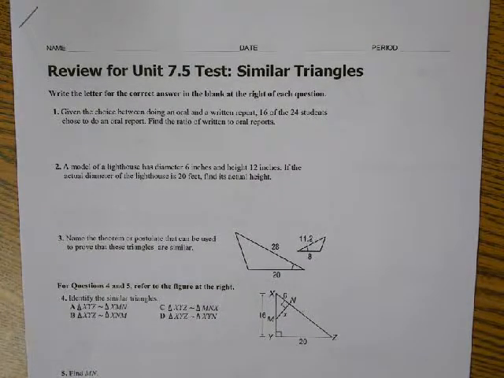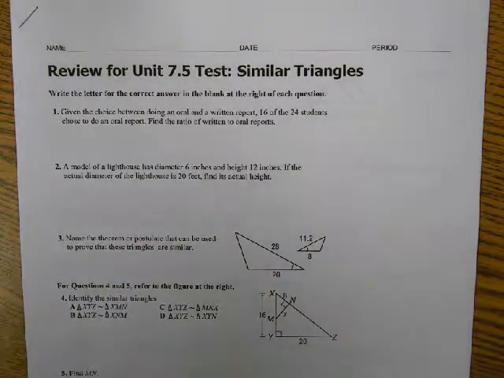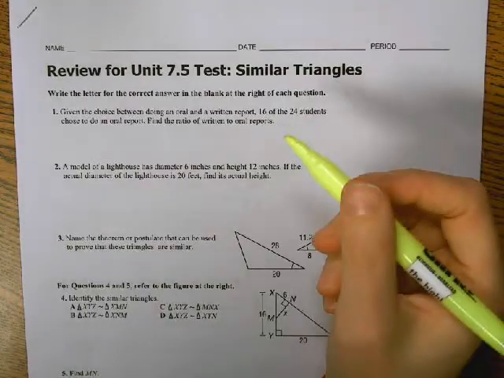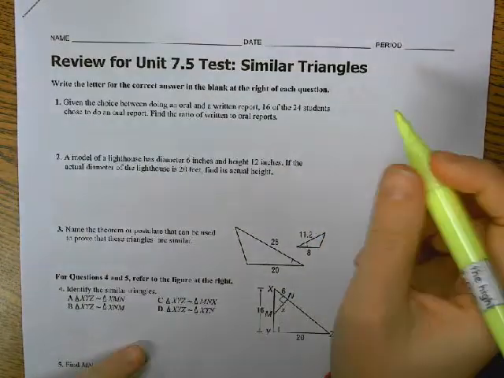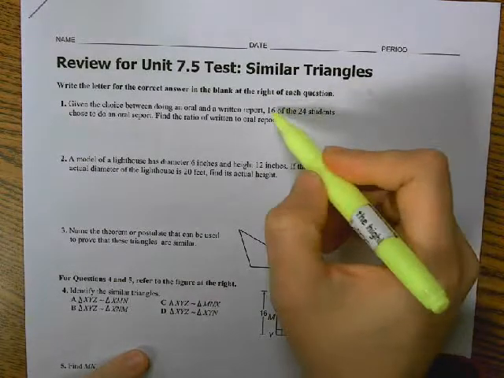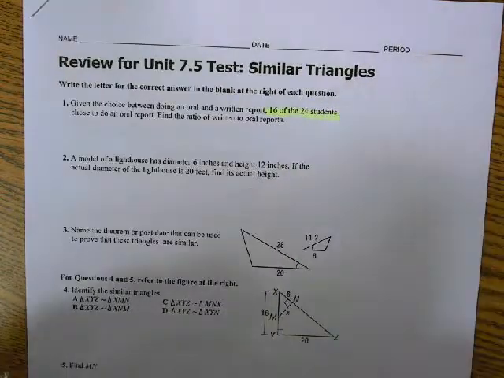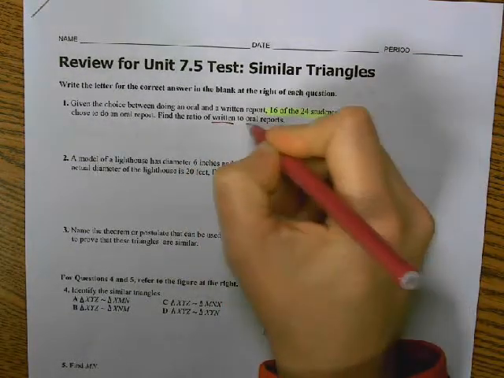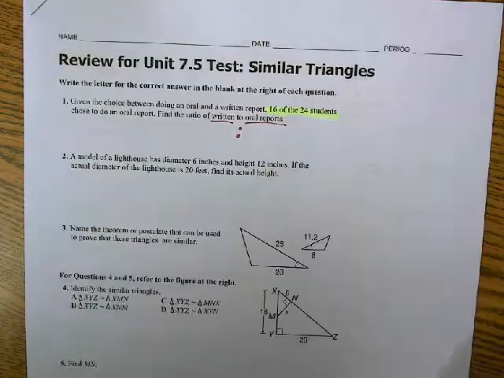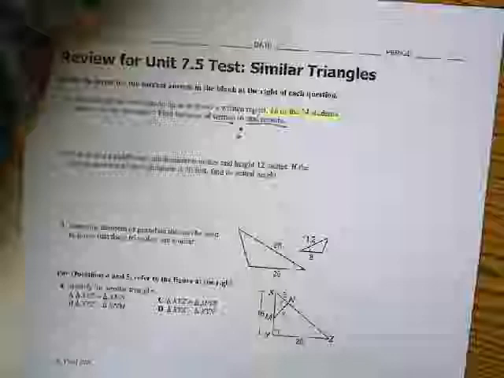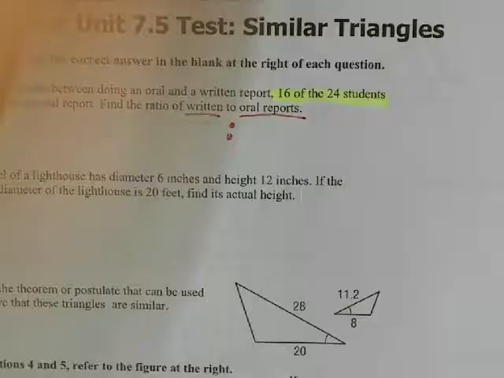It says, given a choice between doing an oral and a written report, 16 of the 24 students chose to do an oral report. Find the ratio of written to oral reports. I put this question on here because you guys struggled a little bit with ratios last time, and I wanted to make sure we reviewed this. So it says 16 out of the 24 students, and they want you to find the ratio of written to oral.